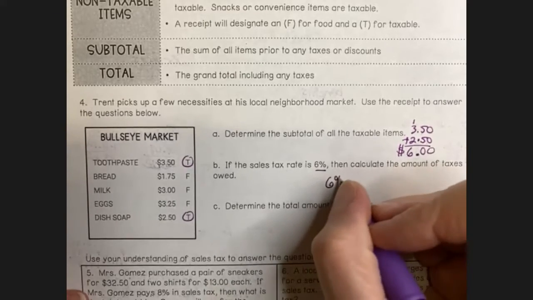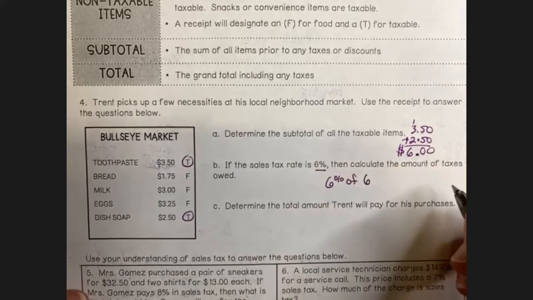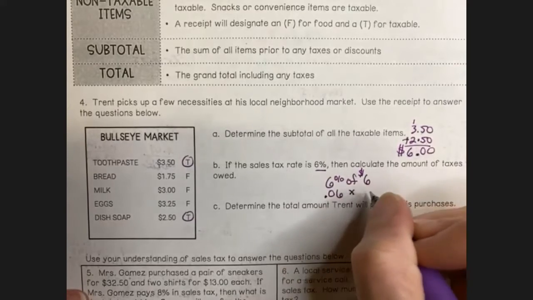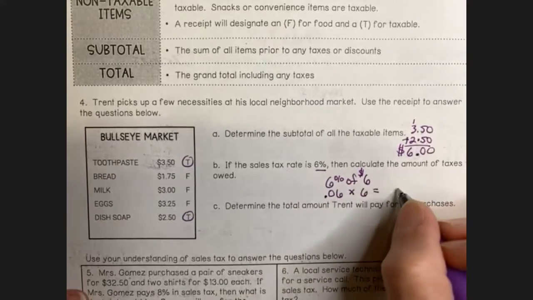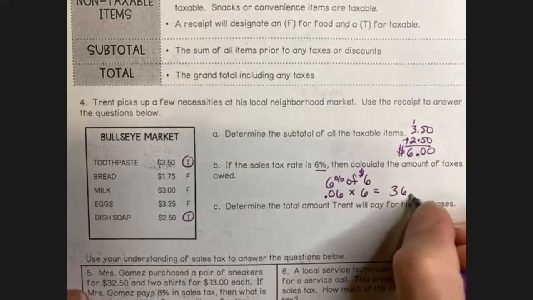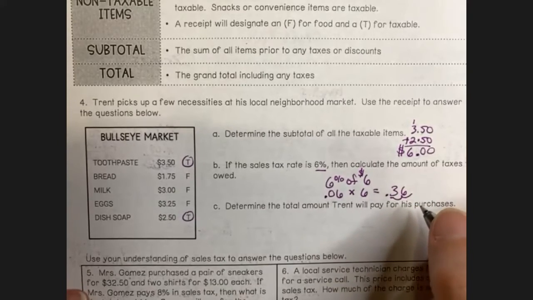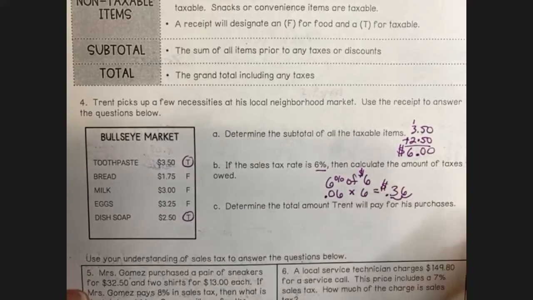Then calculate the amount of taxes owed. So that's 6% of my $6. So that's 0.06 times 6. And 6 times 6 is 36 with 2 movements of the decimal point. That means my taxes are 36 cents.